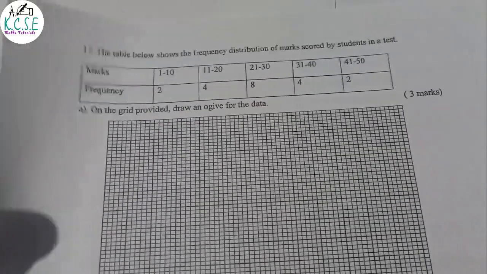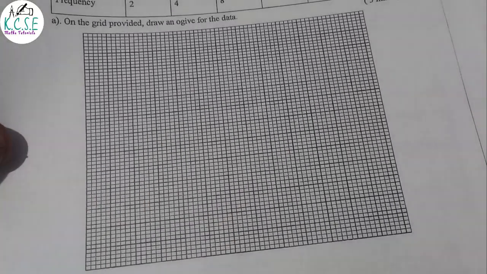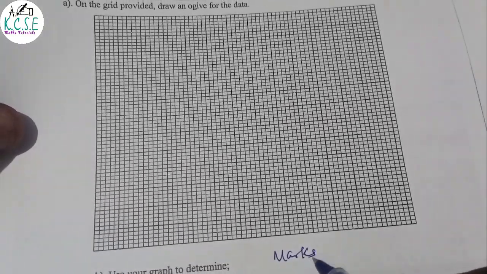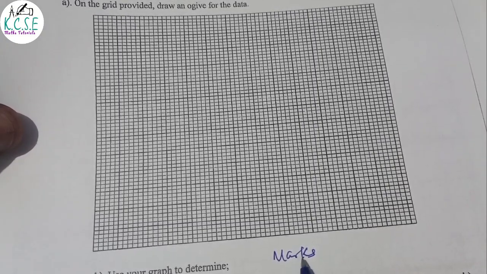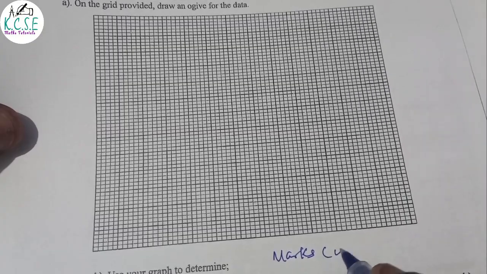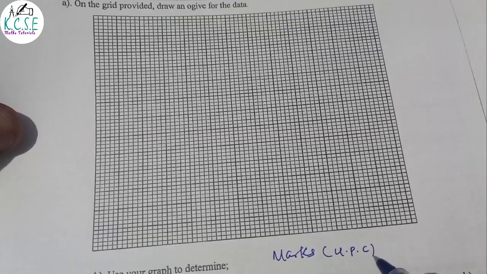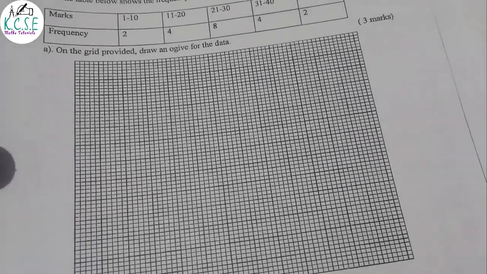Then the x-axis is where we are going to put the marks. It is good to emphasize that for the marks, we're going to use the upper class limits. So let me just put in brackets, upper class limit.